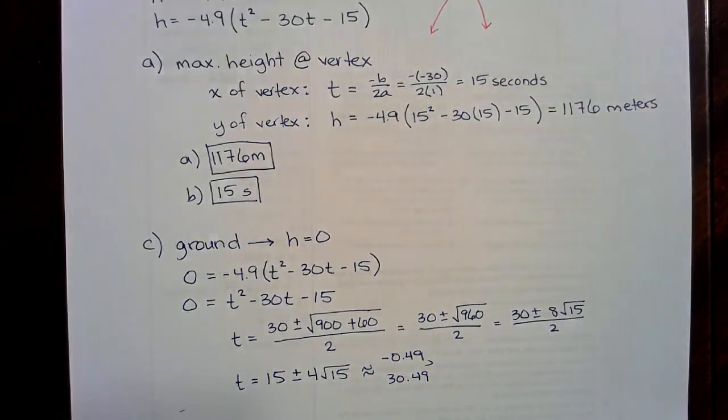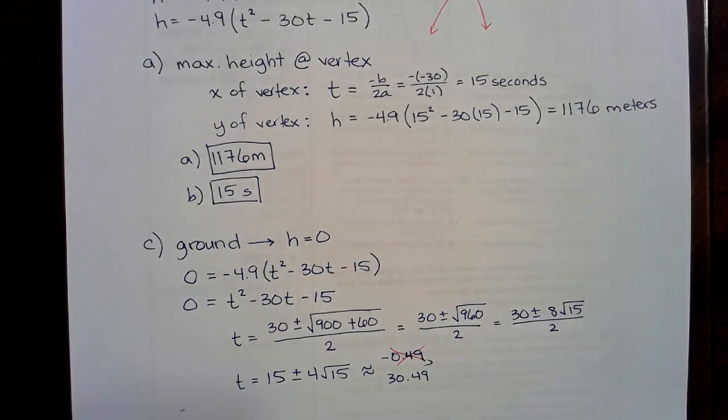So this negative answer does not make sense in this problem. So I only want the positive answer. This is a t value, so it'll be in seconds. So my answer to part C is that I will get 15 plus 4 root 15, which is about 30.49 seconds.